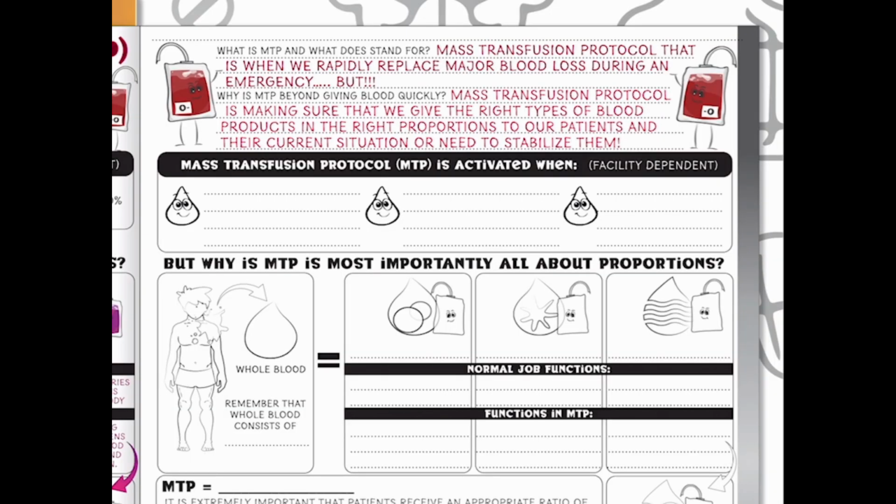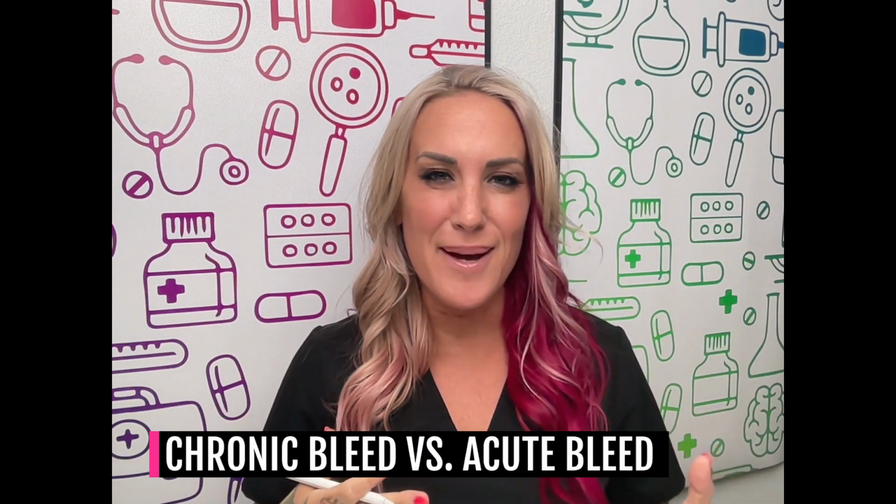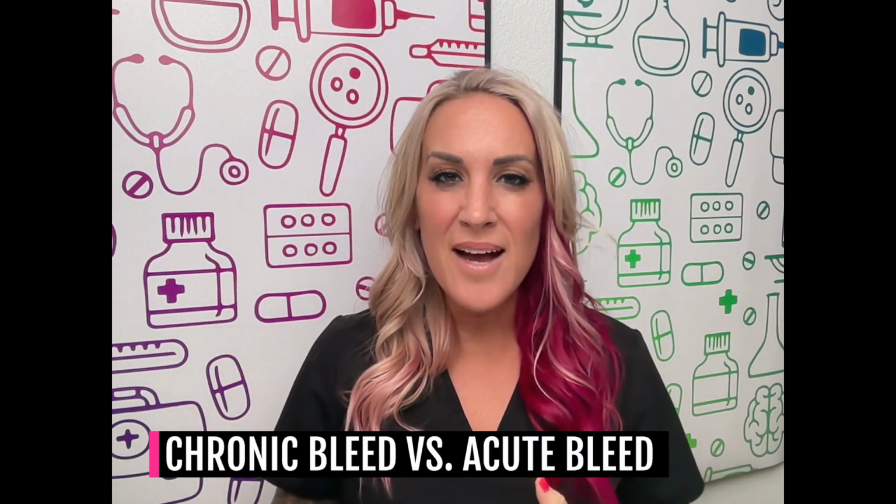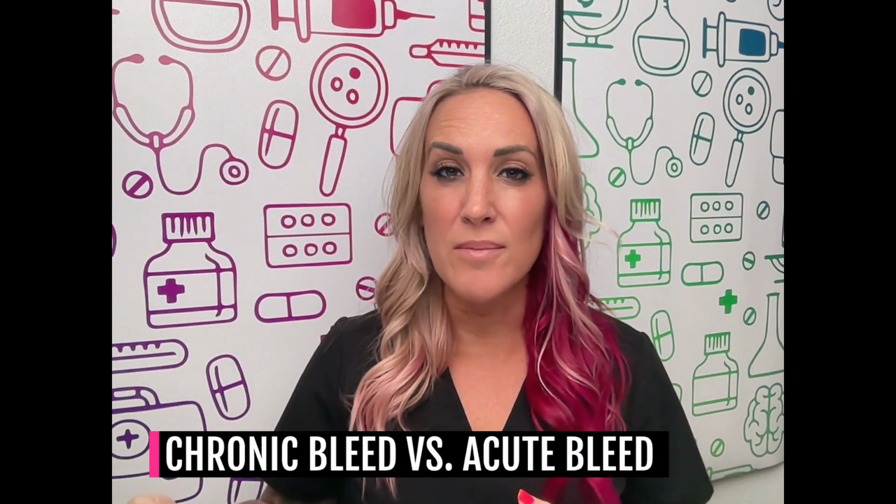So why is MTP beyond giving blood quickly? Mass Transfusion Protocol is making sure that we're giving the right type of blood products in the right proportions to our patients, based on their current situation or their need, to stabilize them. So when could MTP be utilized? We could have somebody that's had a long-term bleed.